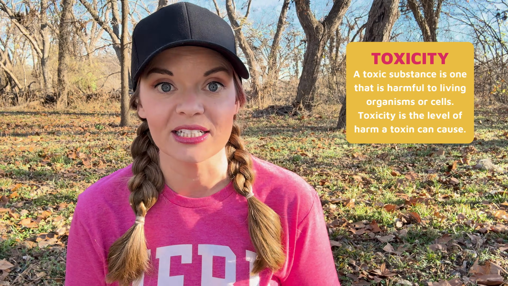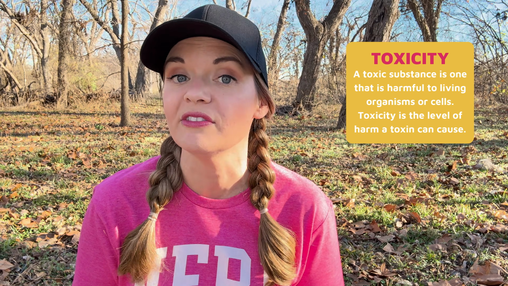Toxicity is another chemical property. A toxic substance is one that is harmful to living organisms and cells, all living organisms. Toxicity is the level of harm a toxin can cause. Different chemicals have varying degrees of toxicity.